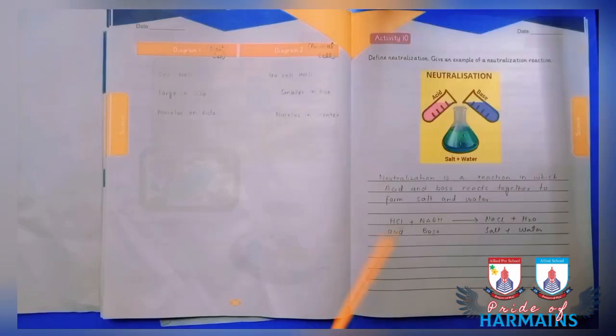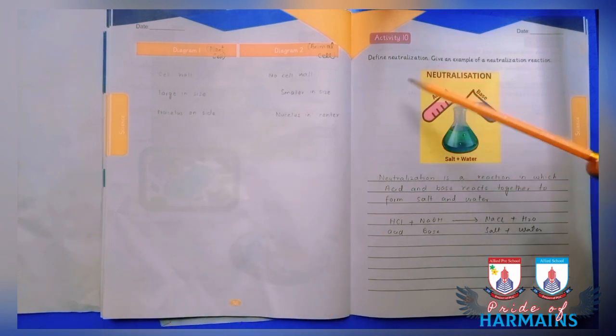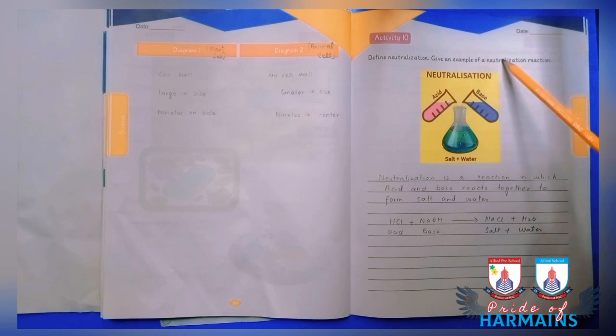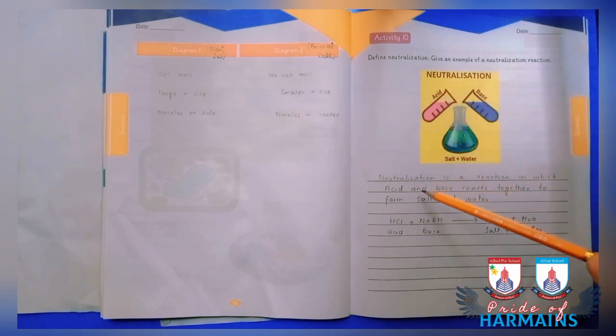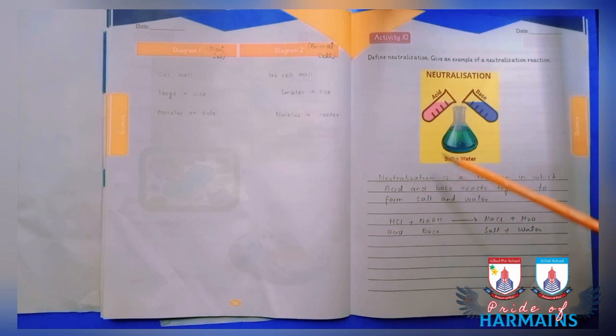Starting your activity number 10, in which you are supposed to describe what is neutralization, and you are also going to give an example of this reaction. First of all, what is neutralization? Neutralization is basically the reaction that takes place between acid and base.